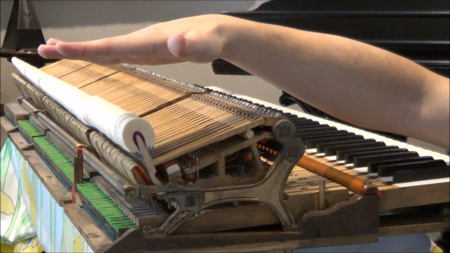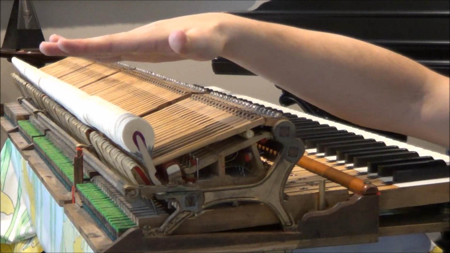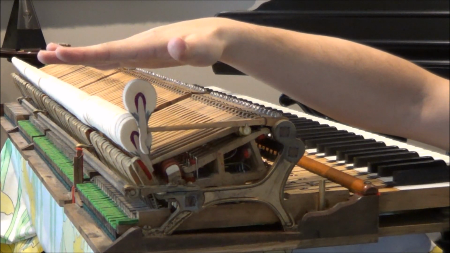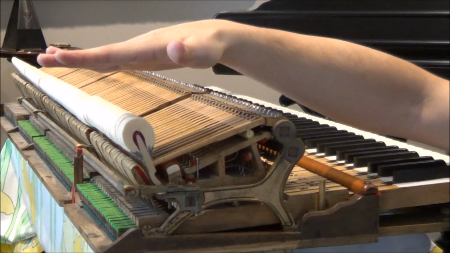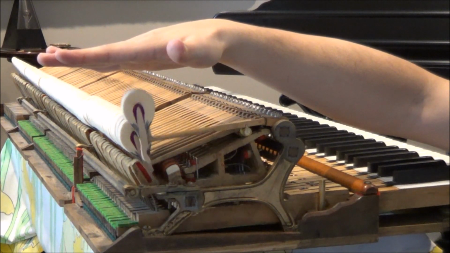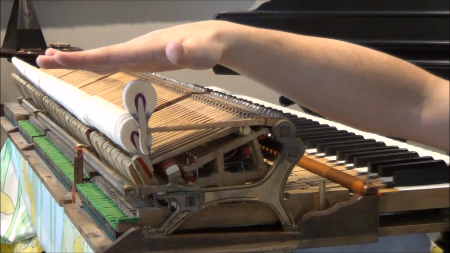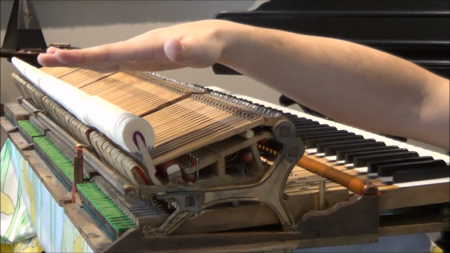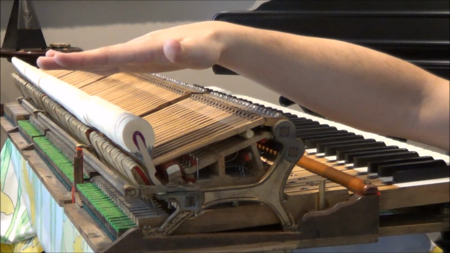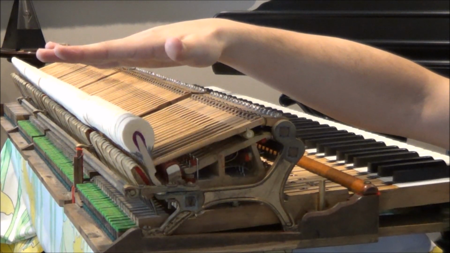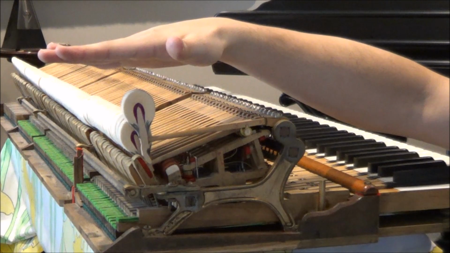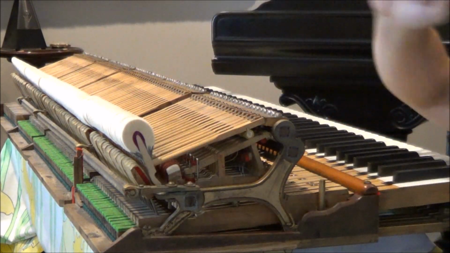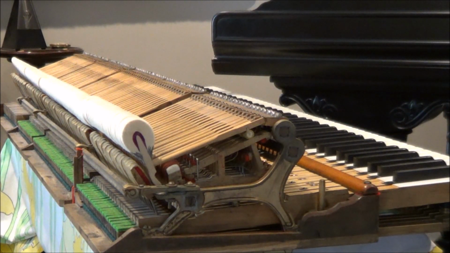If I push the key down very slowly, it stops just before it reaches the string. Normally, we play faster than this, and we launch the hammer to the string with the speed we've built up. If we didn't have this escapement system, then the hammer would get stuck against the string if we held a key down.